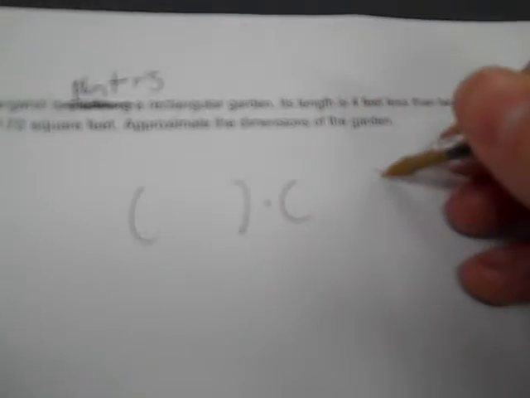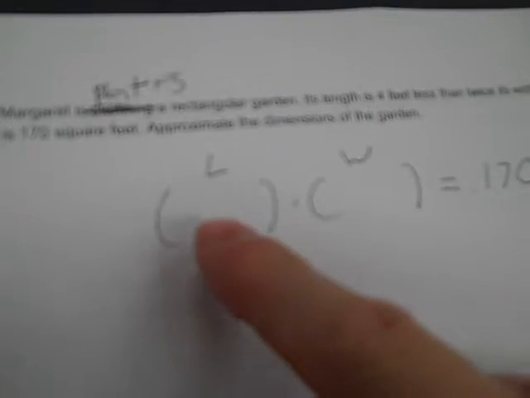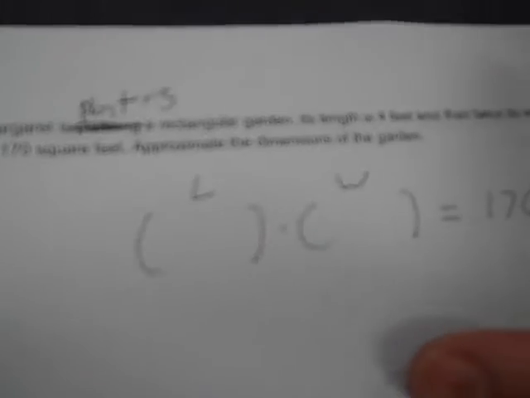Okay. Now set up your area equation. We all know that the area of a rectangle is found by taking the length times the width. Now the area is given in the form of 170. But here's a problem. You need to fill out both of these so they have the same variable. Otherwise, you're not going to be able to solve it.